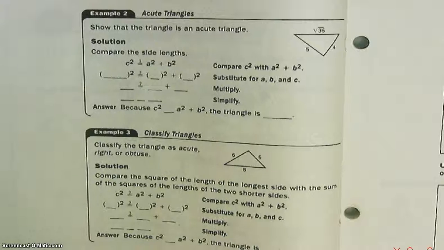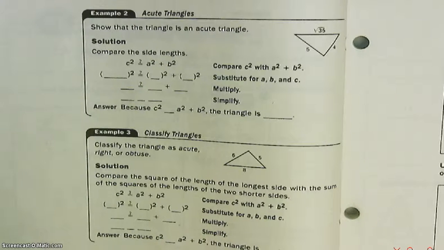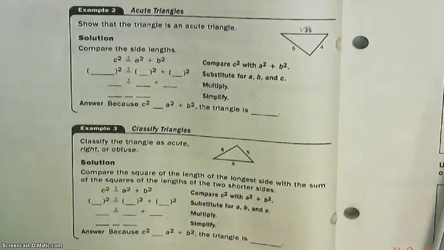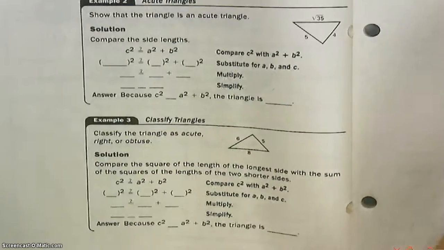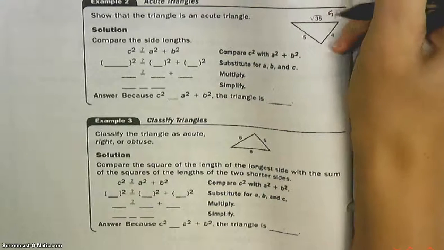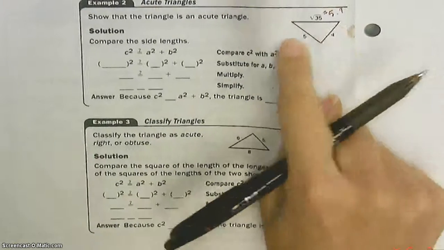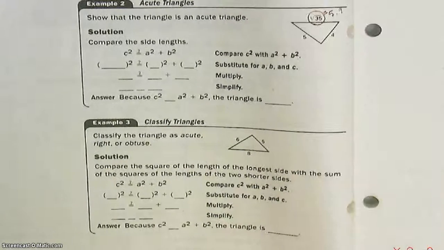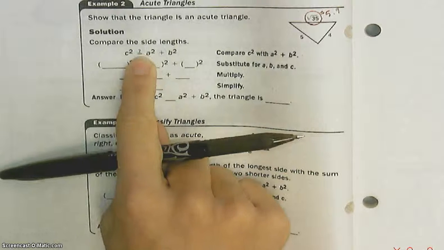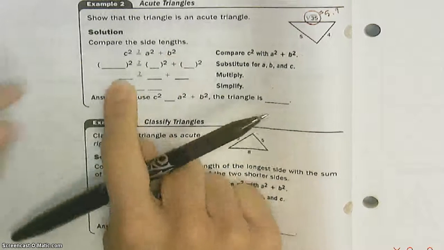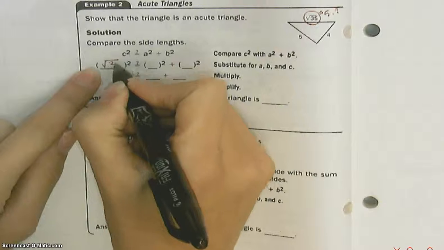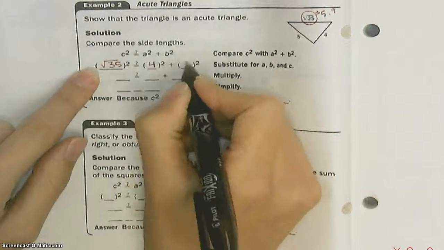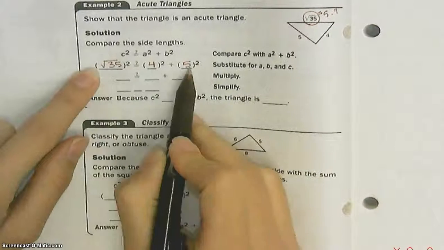Show that the triangle is acute. All right, so we need to find our c value. I wonder which one is the biggest. Well, let's put square root of 35 in our calculator and see. The square root of 35 is approximately 5.9. So that's the largest of these three sides. Square root of 35 is the largest, so that's our c value. So now we can check to see if c squared is equal to, greater than, or less than a squared plus b squared. So I'm going to put square root of 35 here, because that's my largest. Then it doesn't matter between the other two what I use. So I'll do 4 squared and 5 squared.